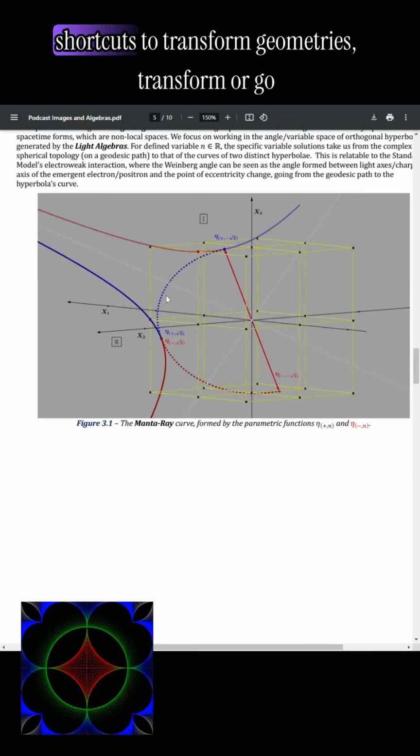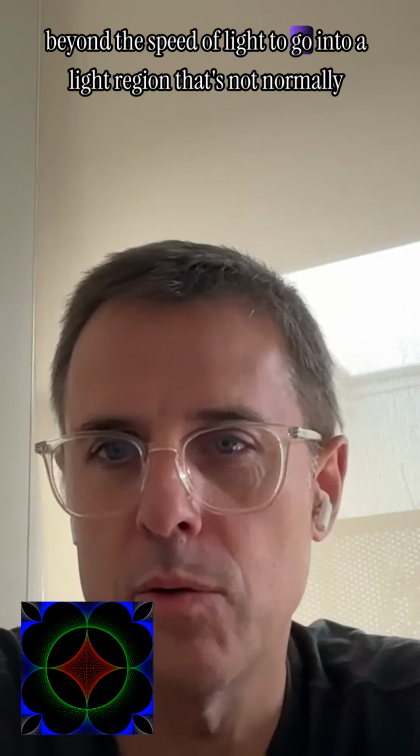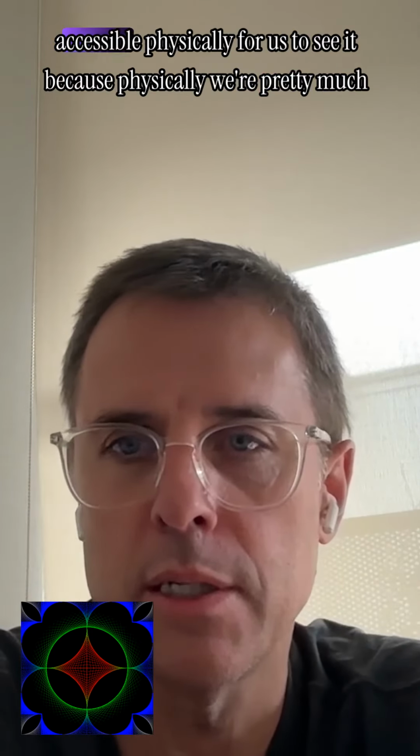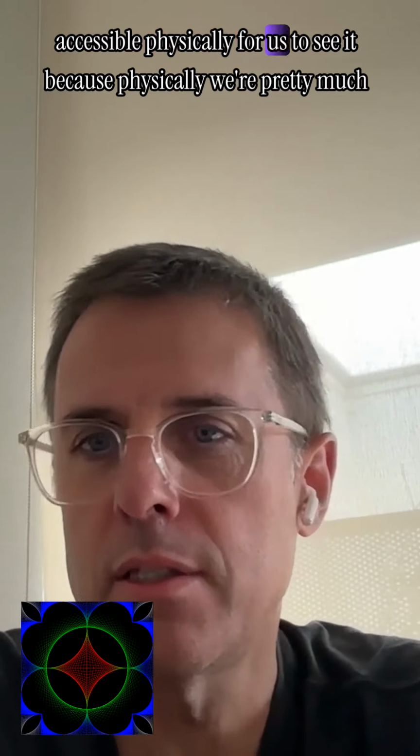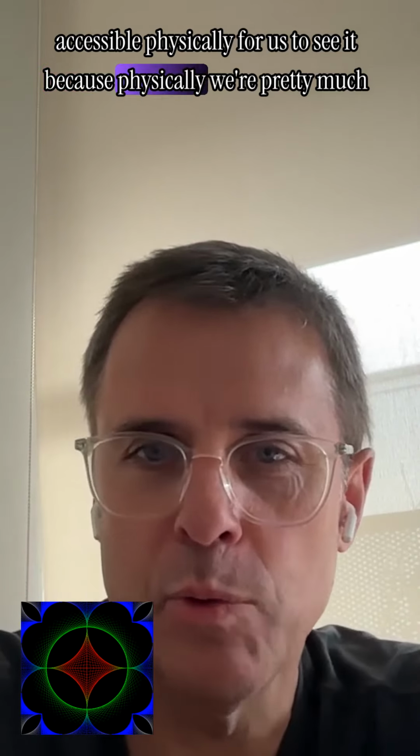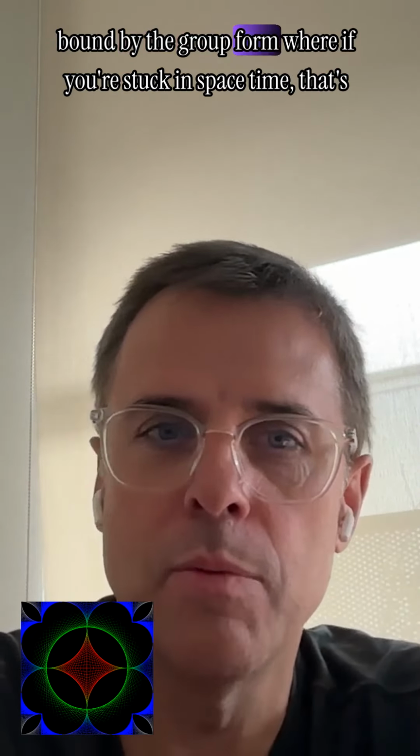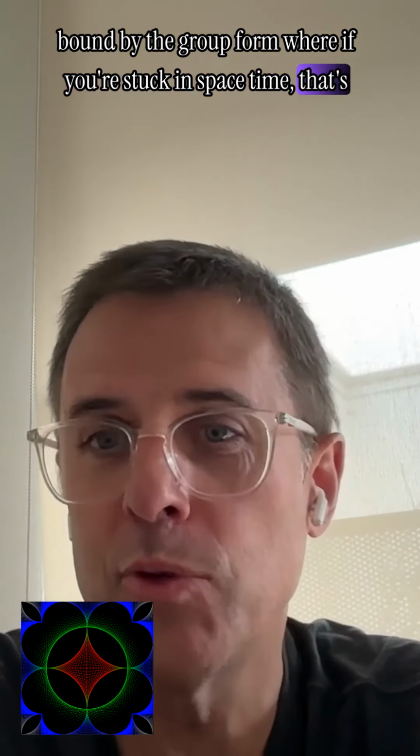So we can take shortcuts to transform geometries, transform or go beyond the speed of light to go into a light region that's not normally accessible physically for us to see, because physically we're pretty much bound by the group form, where if you're stuck in space-time, that's really your domain.